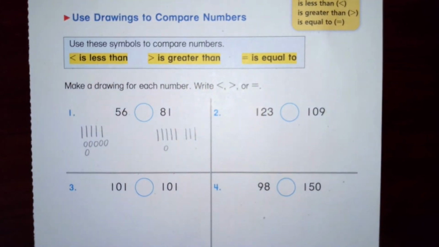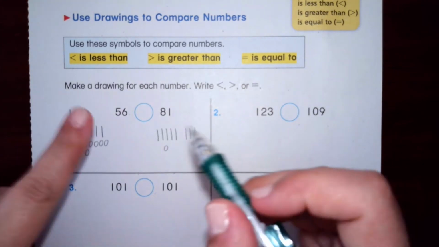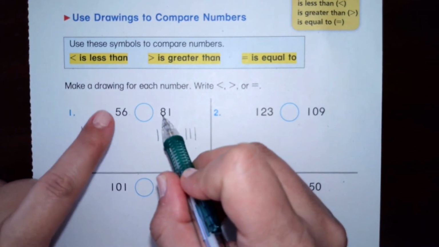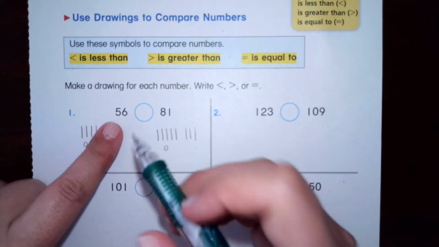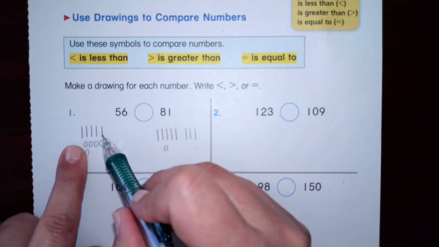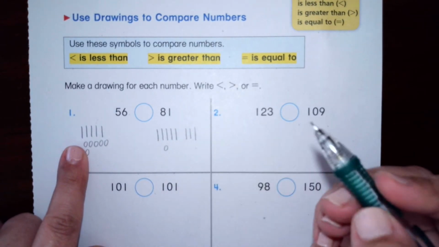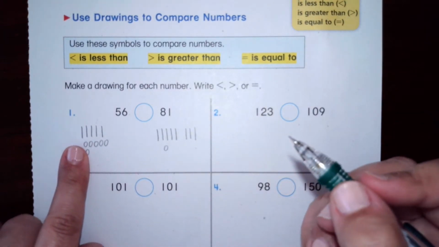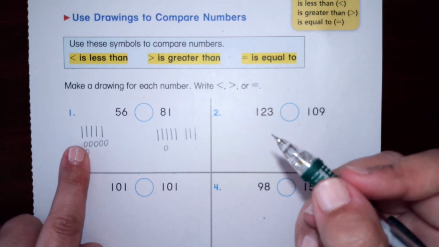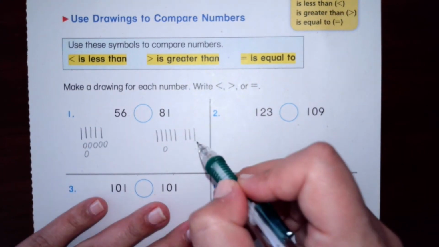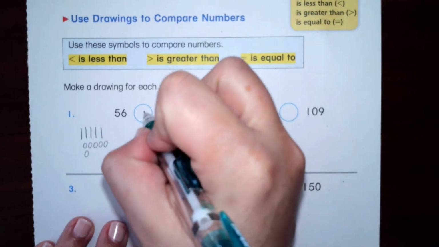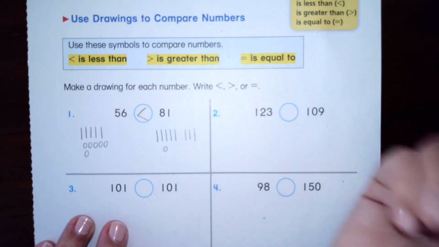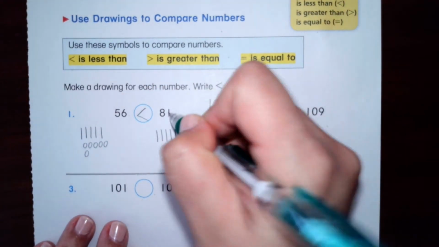Okay, so do you remember what I said? What number do you look at? You look at the number that's farthest to the left, so the very first number. These are both in the tens place, so I can look at my drawing. I have 5 tens here, and I have 8 tens there. Which one is bigger? The bigger one is the 8, right? So I know that my alligator wants to eat my 81.